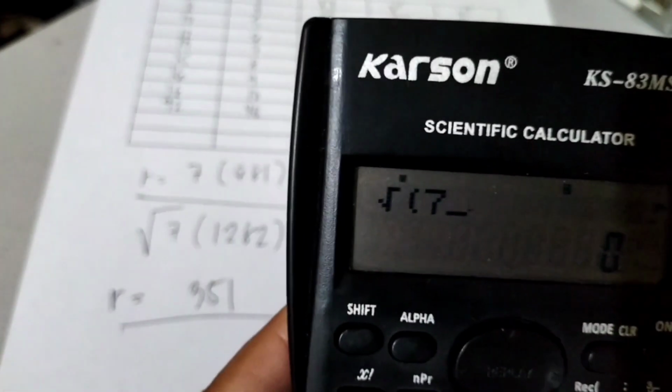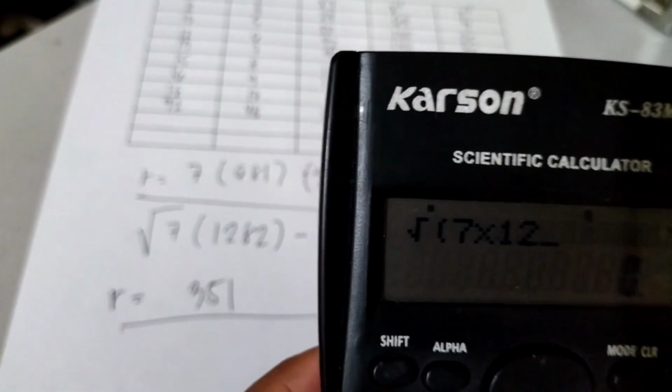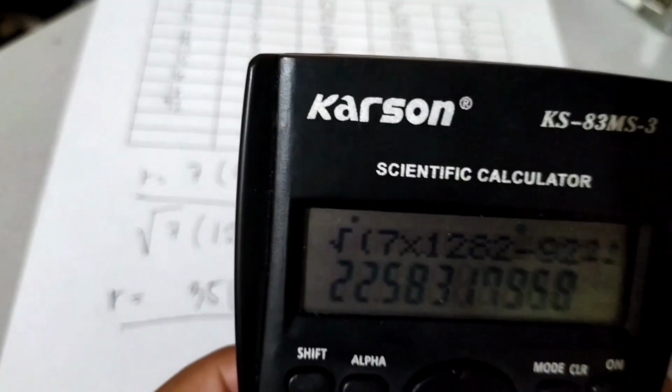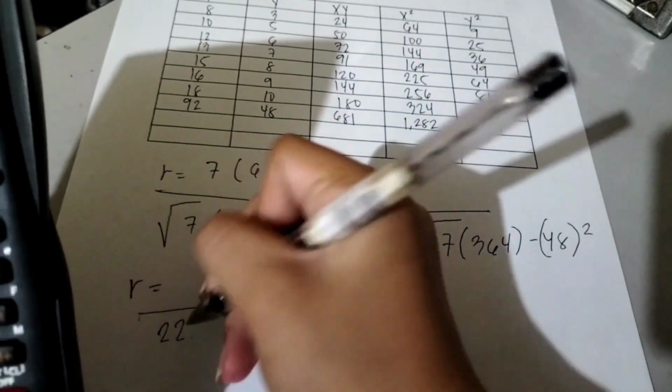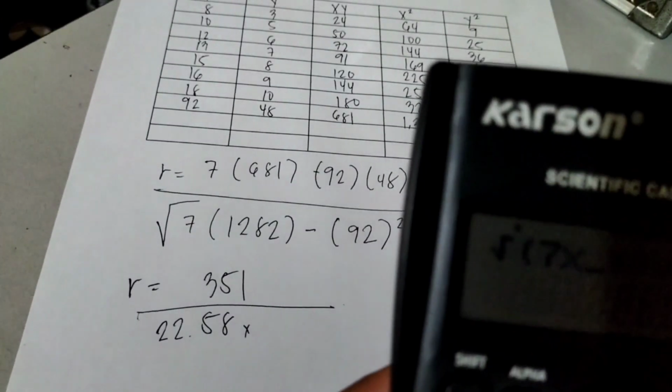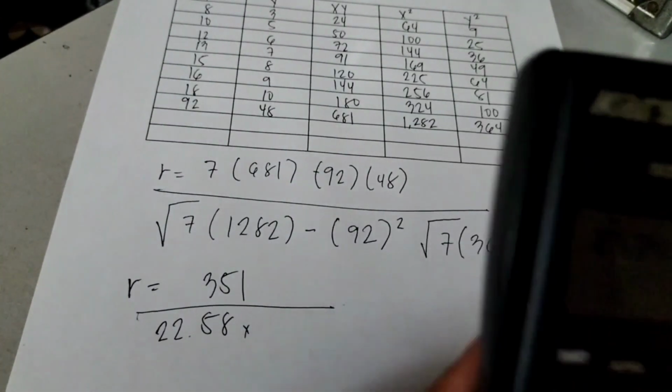Next ay ang x part. Then, ito times siya sa y part.